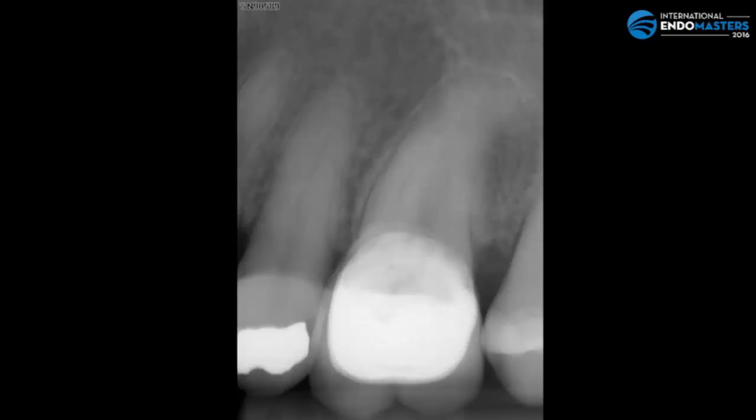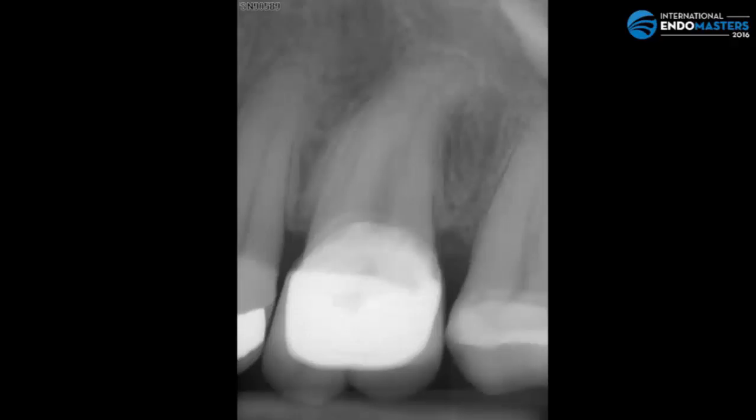This patient is a very important person in my life. He is my cousin and he's an engineer who helps me fix problems in my office and never charges me. He had this crown recently placed on this maxillary molar. He started feeling lingering pain that increased as time passed until the pain became unbearable. At this point, we decided to start a root canal.